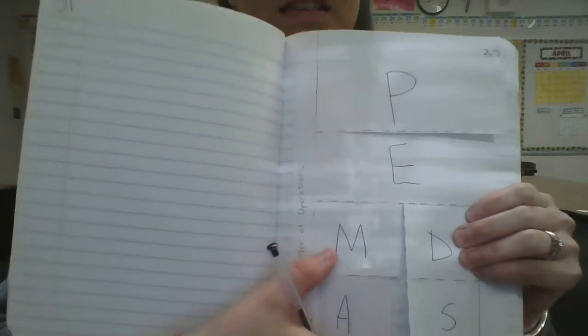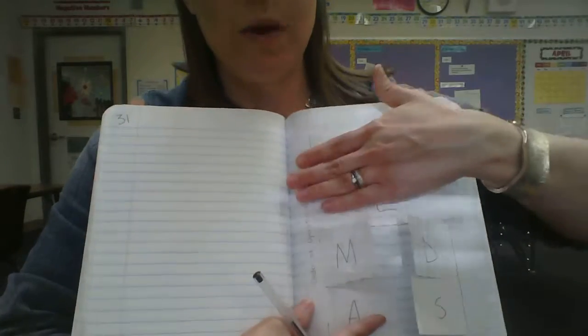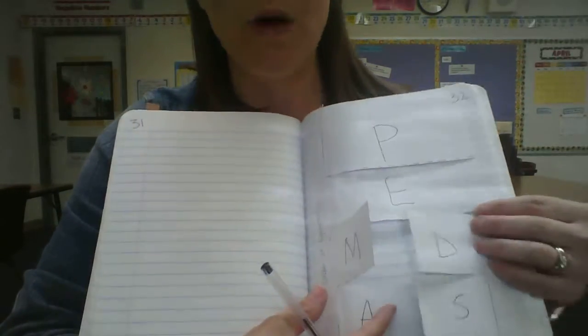So for PEMDAS, the P stands for parentheses, and we'll get to this in a second. The E stands for exponents. The MD is multiply, divide, and the AS is add, subtract. Now, you might wonder why this has one big long flap, but these are two small flaps.